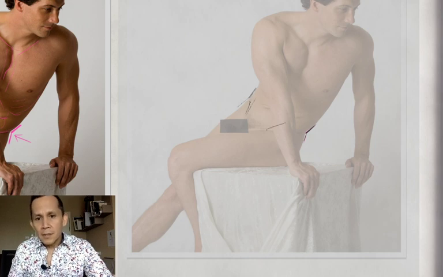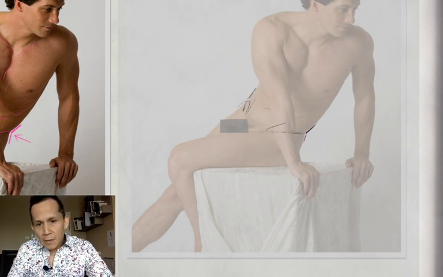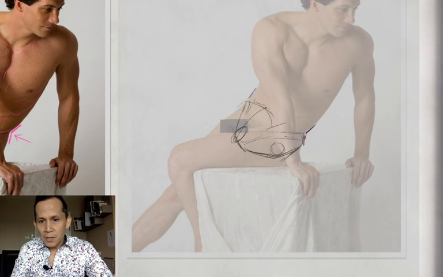So that tells me this must be the iliac crest. It's roughly there. The head of the trochanter is there. And his groin, right? His genitals are right here, so that tells me that the pelvis is kind of looking like that. And it's a bowl shape.